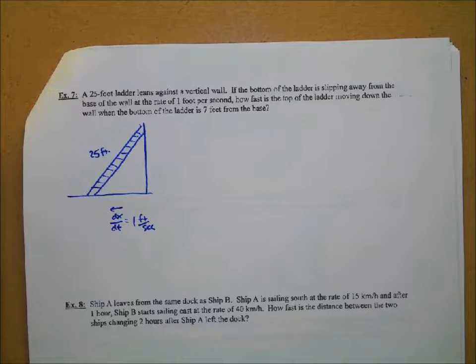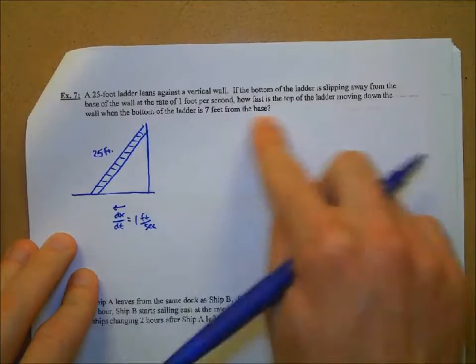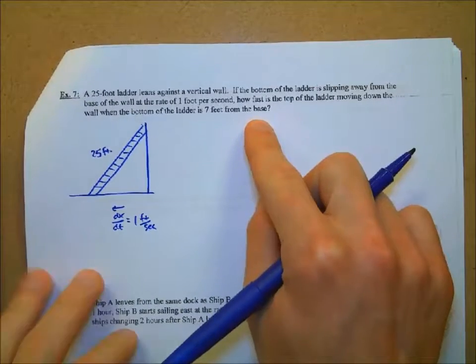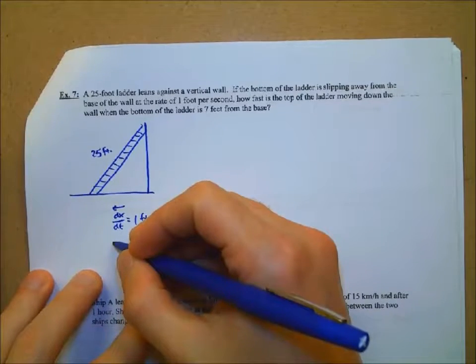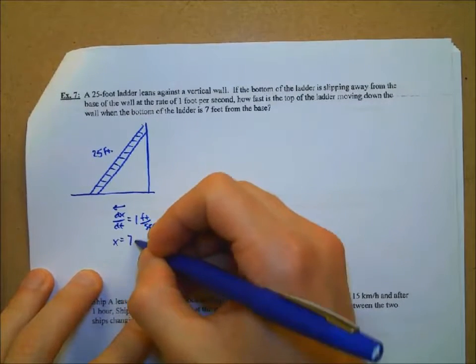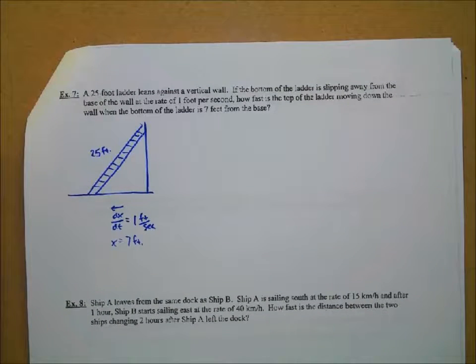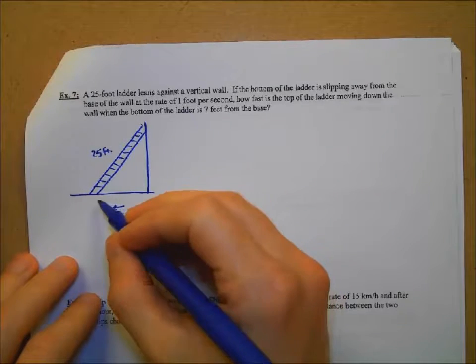Okay. And we're also told we want the moment when the bottom of the ladder is 7 feet from the base of the wall. So that means when x is 7 feet, when the ladder is exactly 7 feet away from the wall. Okay.